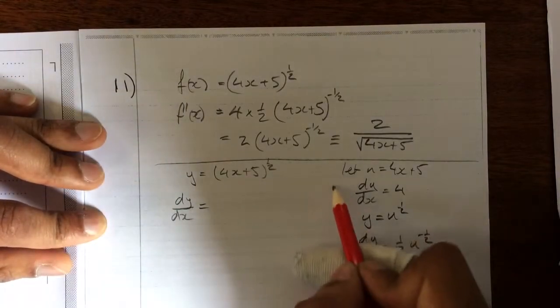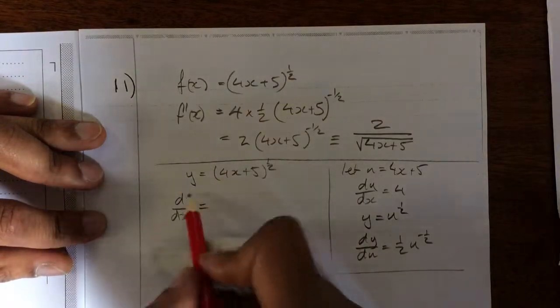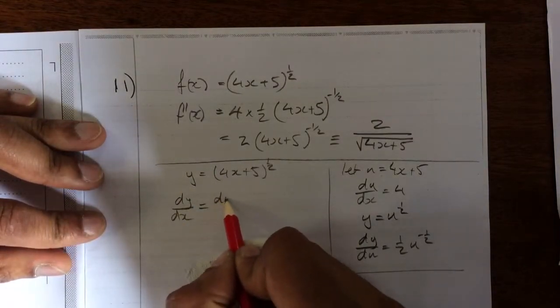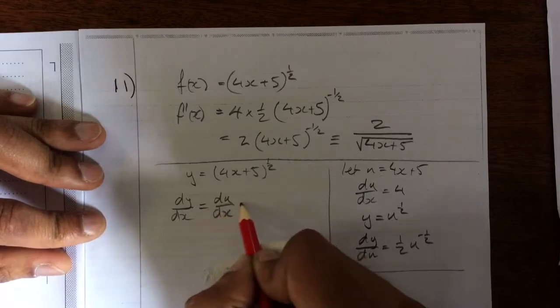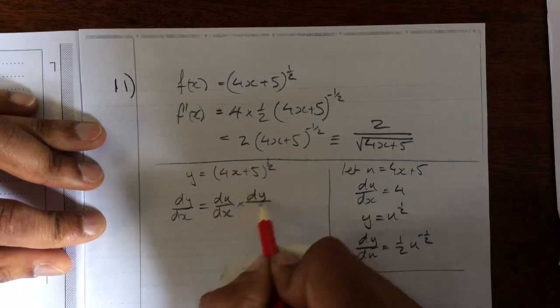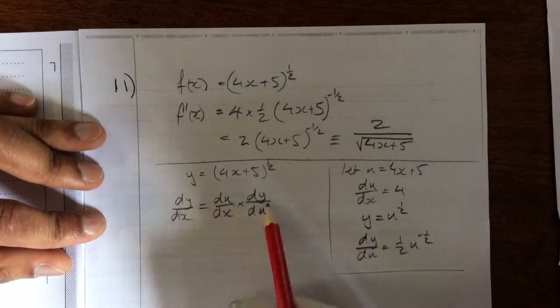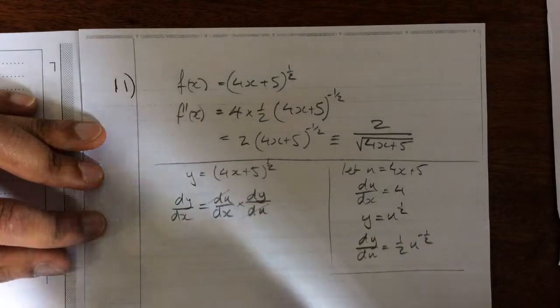Okay, so this is our setup for the chain rule. dy by dx is equal to du by dx times dy by du. Now, this du and du will cancel to become dy by dx.